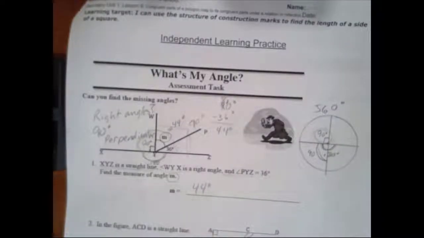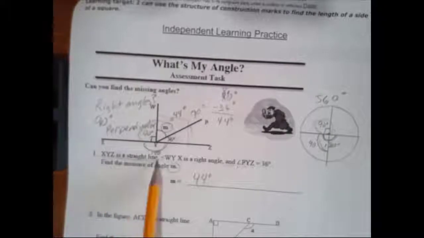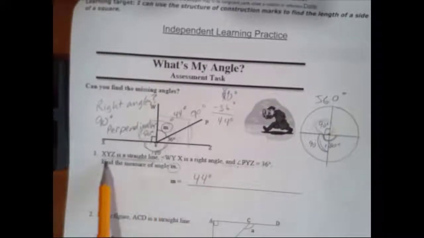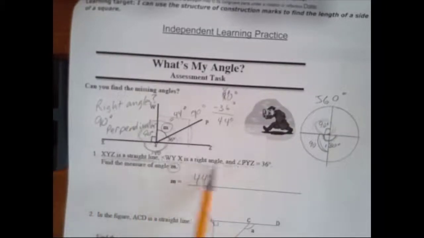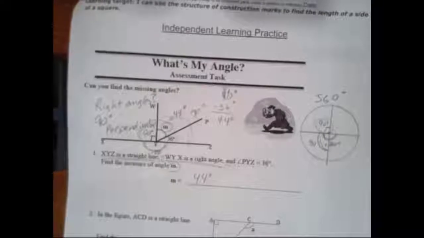This is what the Regents questions on geometry are all about. It's about you knowing things about the degree measures in circles, how many degrees are in a straight line, how many degrees are in a right angle, and then using your logical, deductive brain to piece things out to find missing pieces. So we found the missing angle there is 44 degrees. That's what geometry is all about.